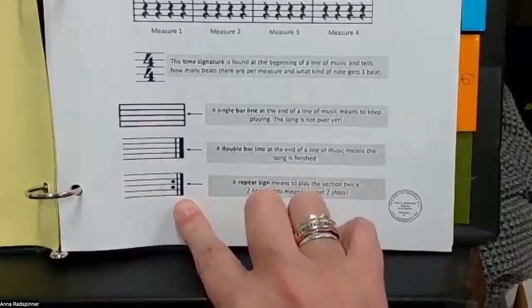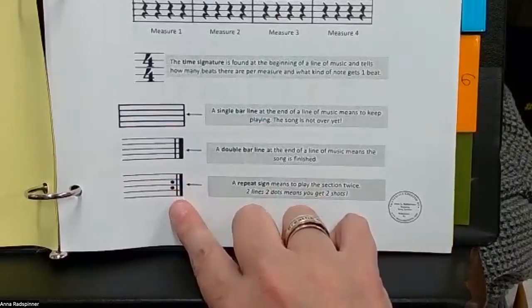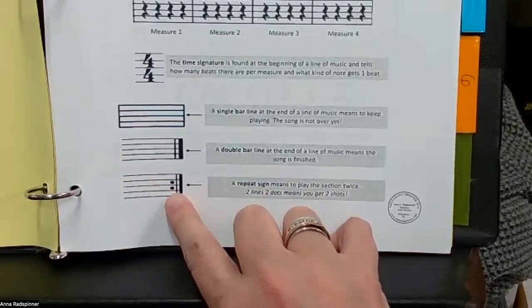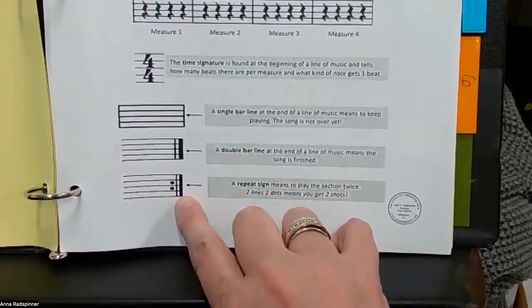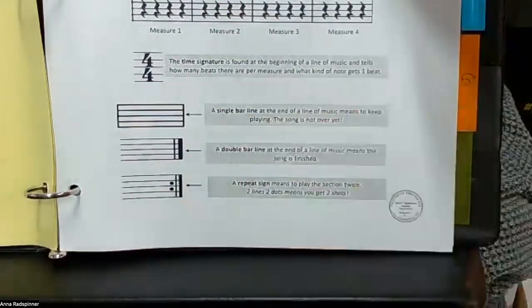This is a repeat sign. 2 lines and 2 dots means you get 2 shots, or you could even say 2 dots and 2 lines means you do it 2 times, 2 times, 2 times.